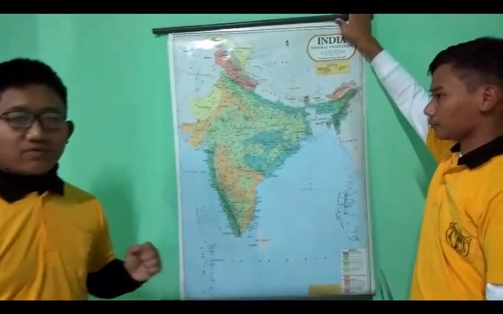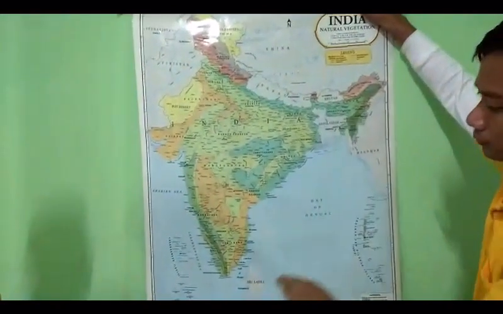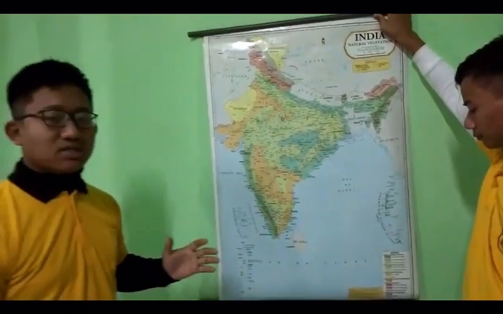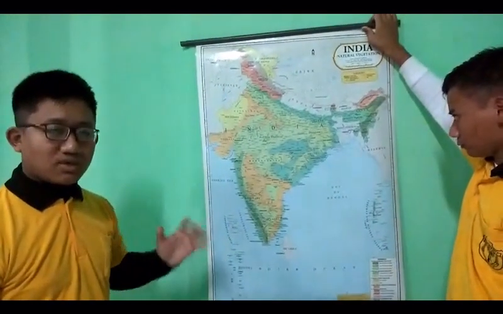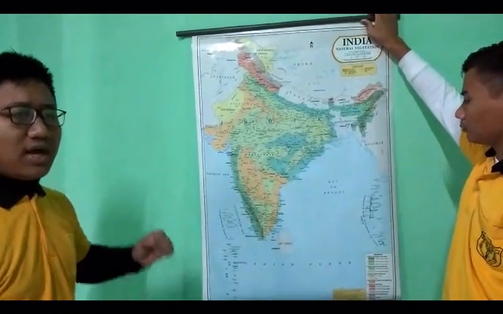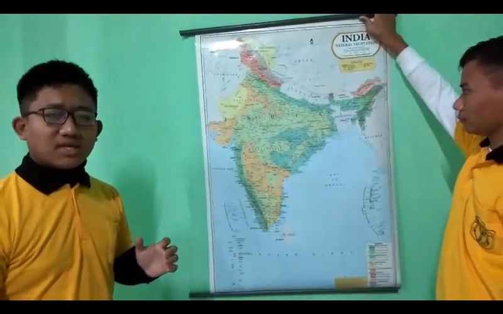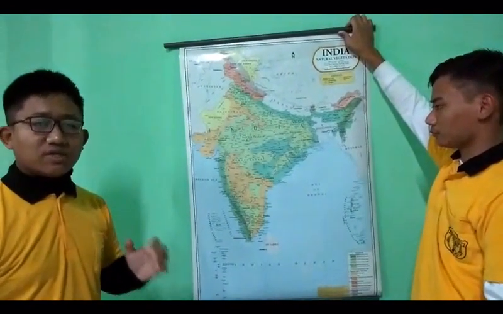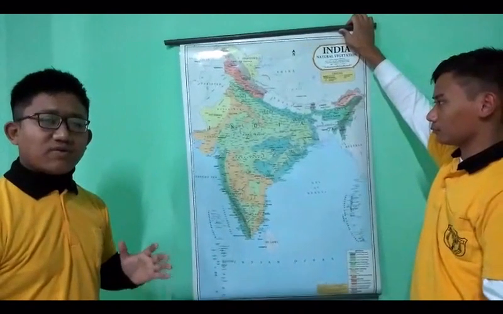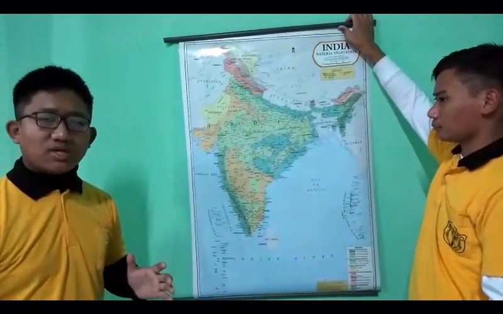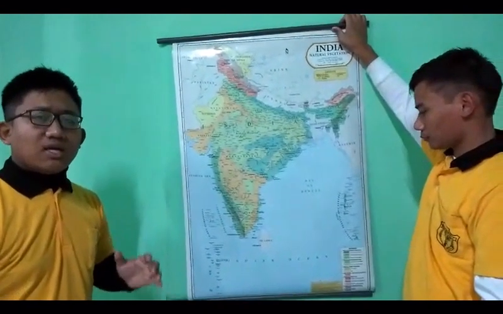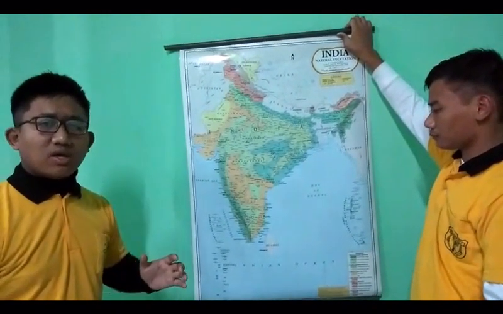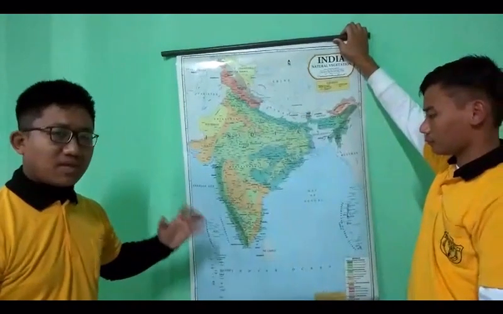First, the tropical evergreen forest. The tropical evergreen forest can be found in some northeastern parts and the southwestern part of our country, and these forests are thick and multi-layered, and even sunlight can barely reach the surface of these forests. These forests receive an annual rainfall of 100 to 200 centimeters, and there are various types of species of animals and plants that can be found in this region.